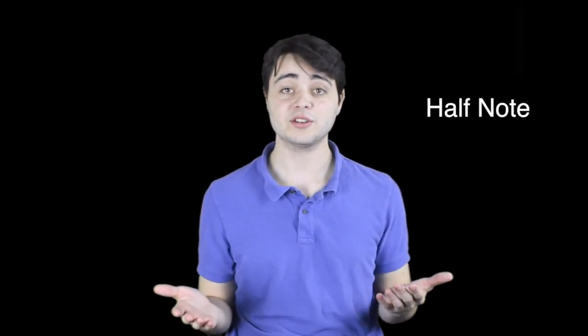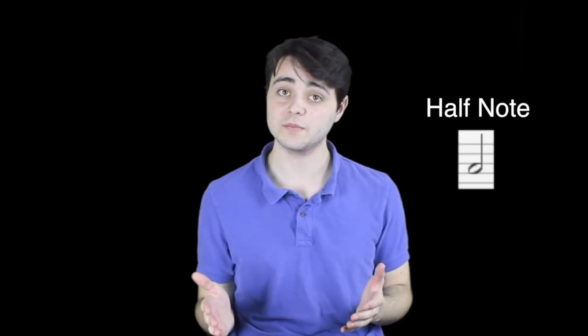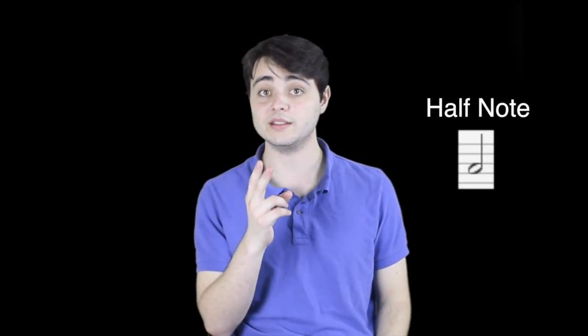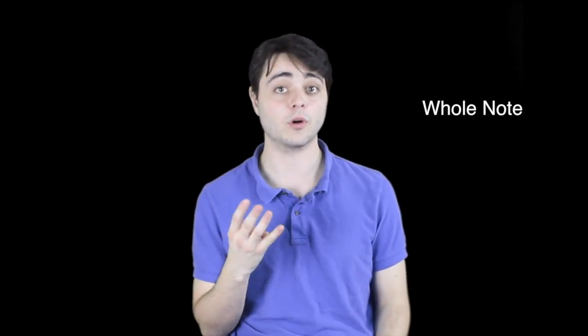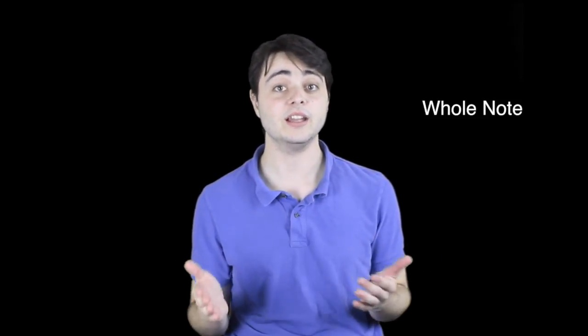Let's say that you want to play a note that goes longer than 1 beat. You can play a half note, which is essentially a hollowed out quarter note. This plays for 2 beats. Next, we have the whole note. The whole note is going to play for 4 beats, and it's basically a half note without the line attached to it.